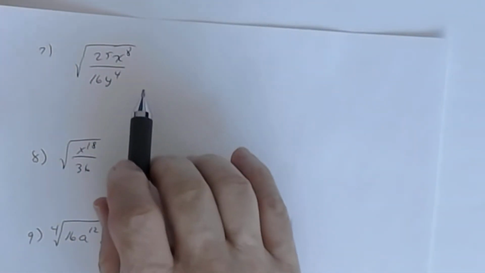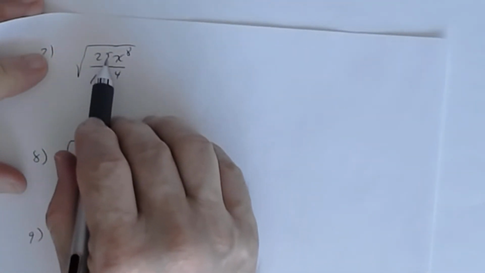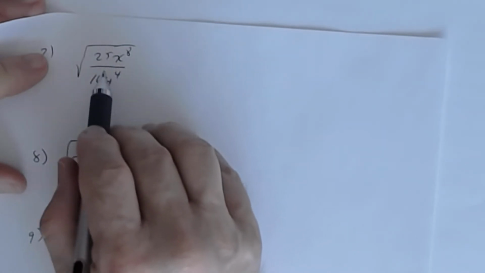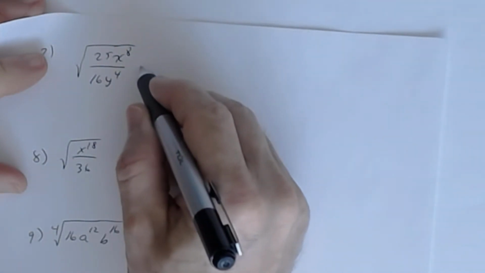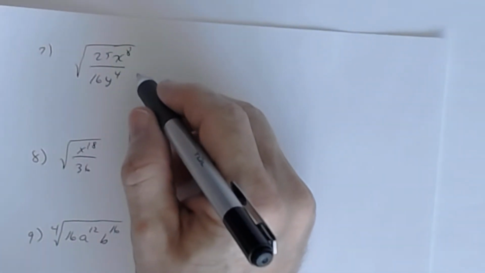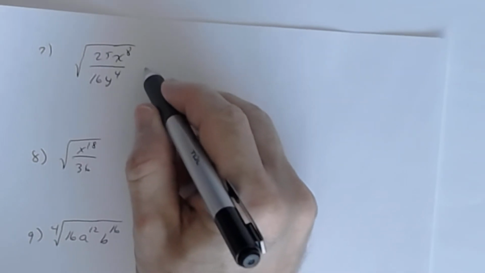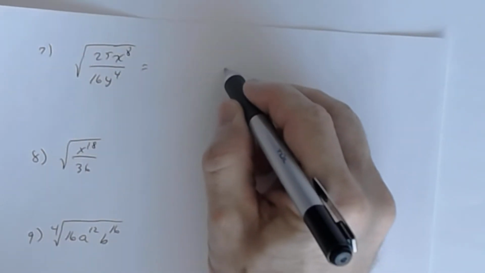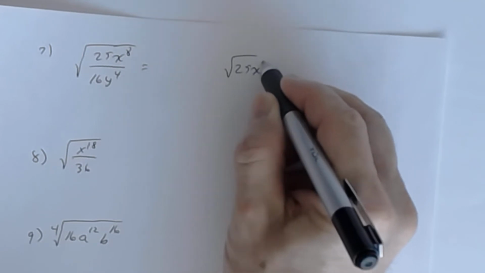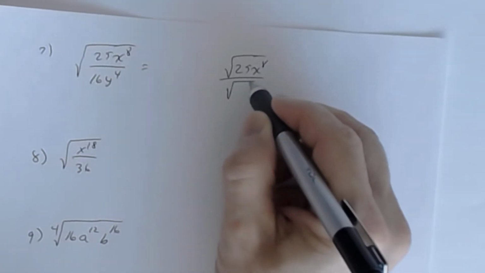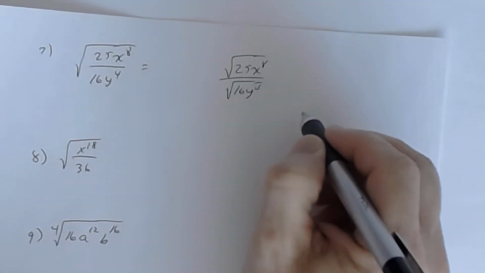Here, though, you're going to use two ideas. You use the quotient, division, and you use product. So the way I'm going to do this first is this idea. I'm going to write this as the square root of 25x to the 8th divided by the square root of 16y to the 4th.